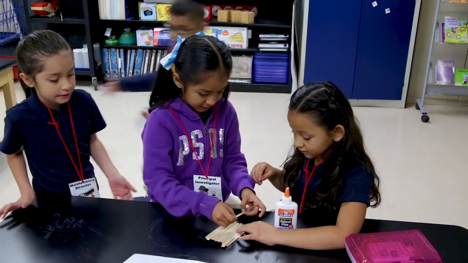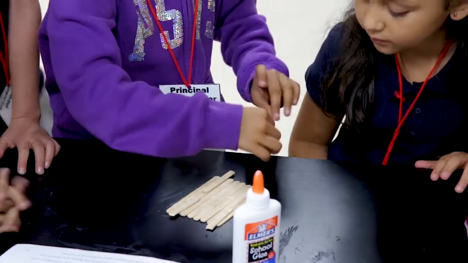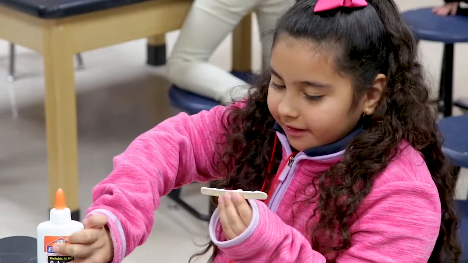We use engineering connections in the classroom as a partnership with our engineering design wheel, and that gives the children an opportunity to be creative and have cognitive thinking skills, as well as to plan, ask questions, imagine, and create.